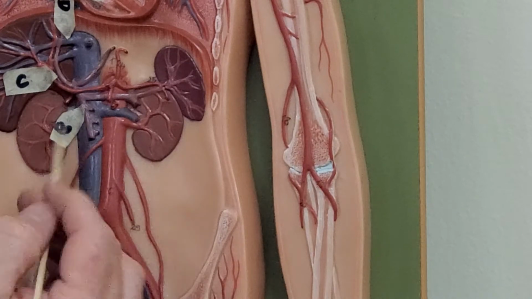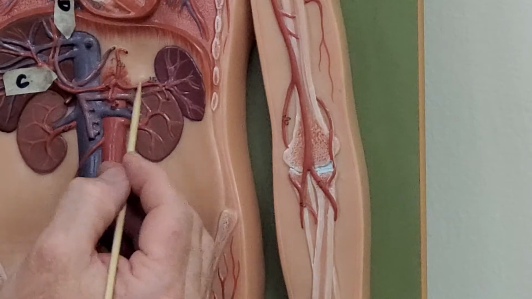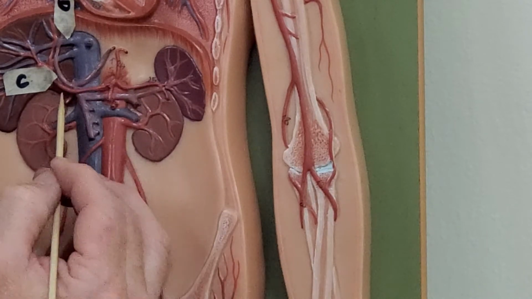Here's a kidney and here's a kidney. So if I remove this piece of tape, I would see the celiac trunk with the splenic and the hepatic coming here.